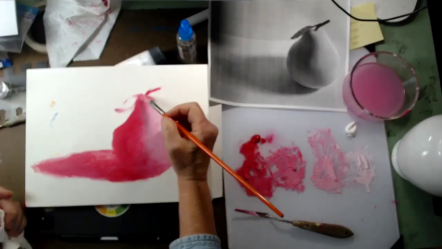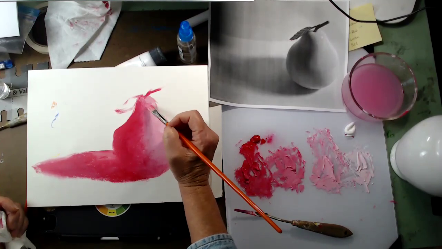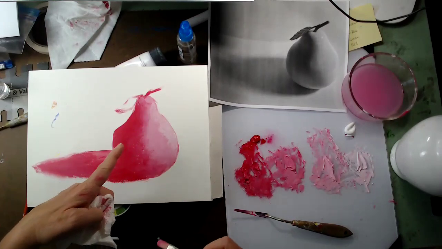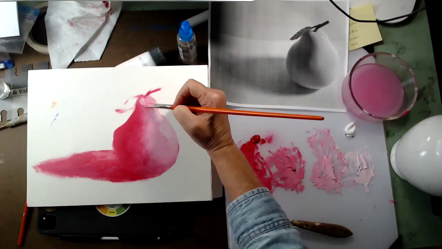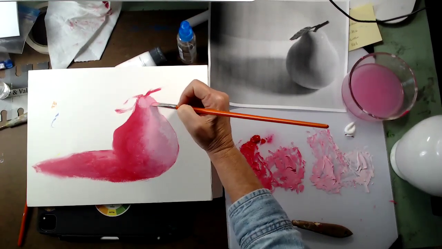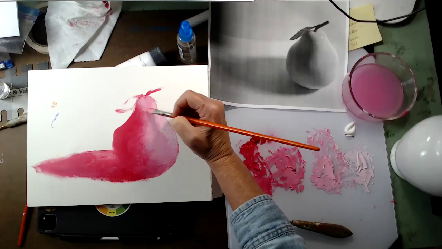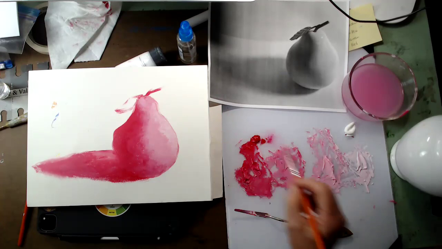Tickle some edges. There we go. Still not enough. Okay, so this is where I need to come in. I'm just going to really say, okay, let's circle up here. Be a little bit of a perspective lesson here. Okay.